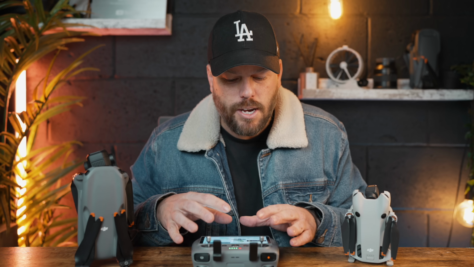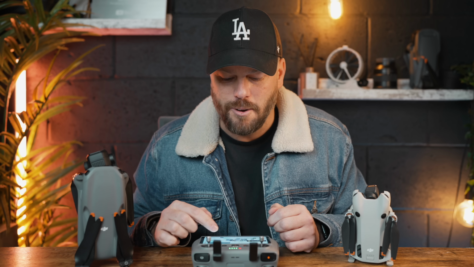I would say that the DJI RC2 is like having a phone from 10 years ago. It is not fast. If you're familiar with an iPad or a phone and the speeds of them now with the software, it is pretty laggy.